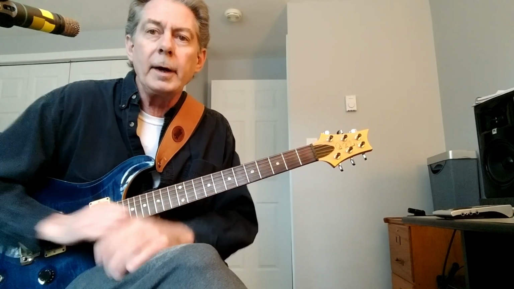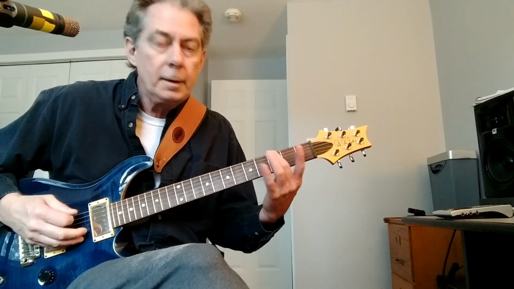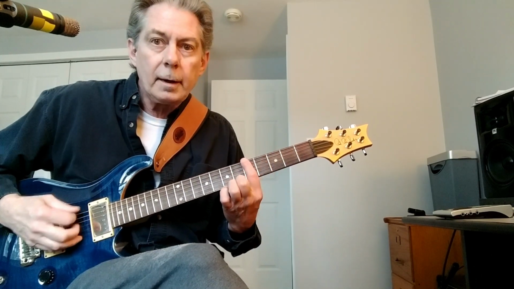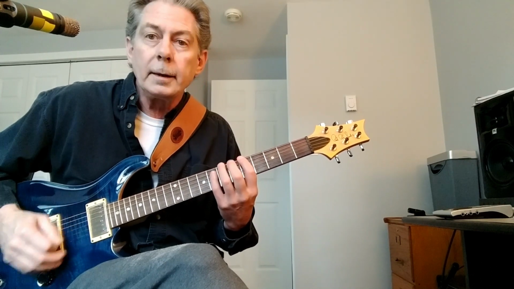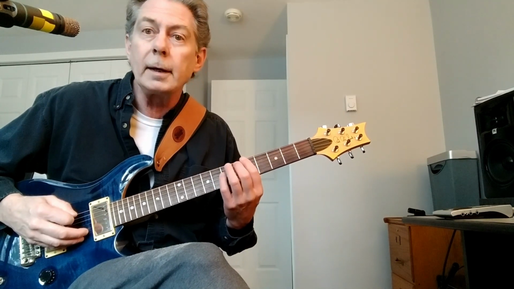The second diagram on that chart is the same bunch of notes, except it's starting on the A. It's starting on the 2nd note of the scale, and it looks and sounds like this. It's the same bunch of notes, just starting and ending on a different note.